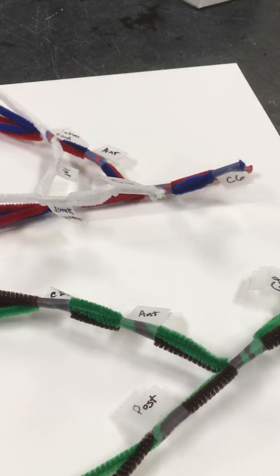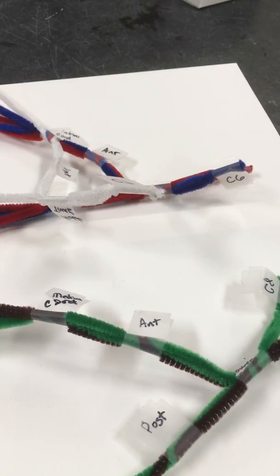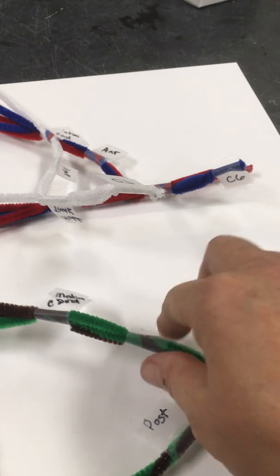Next, I have to create my posterior chord. The posterior chord is created by putting together all of the posterior divisions: the posterior division of the upper trunk, the posterior division of the middle trunk, and the posterior division of the lower trunk.